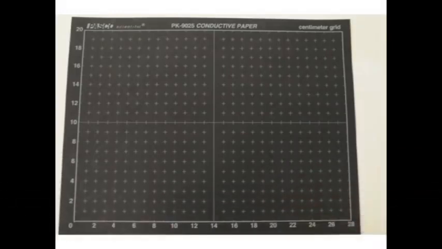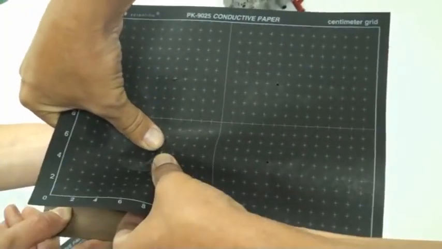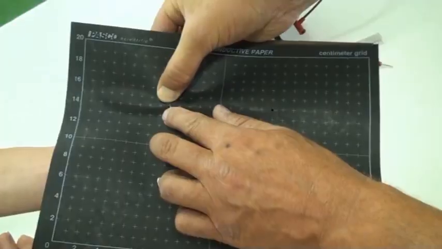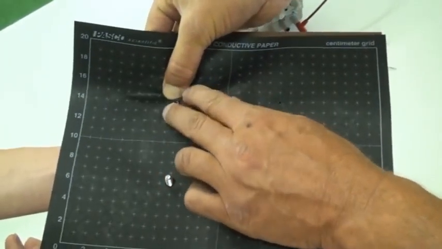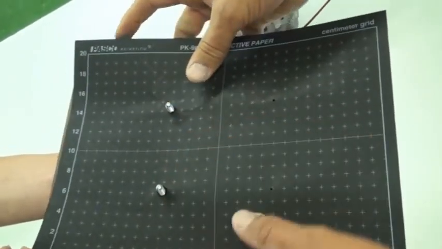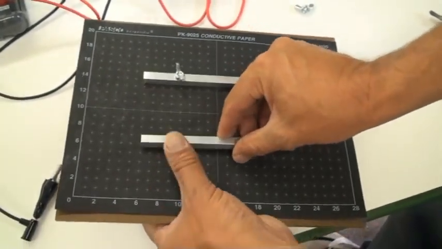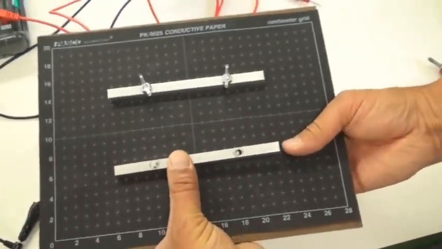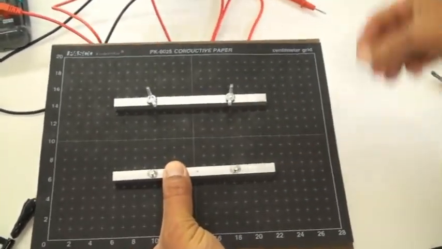If you consider the marks on the paper like XY coordinates, the holes are placed at the points 4, 4; 4, minus 4; minus 4, 4; and minus 4, minus 4. After making small starter holes at each of the 4 points, carefully push the screws through each hole in the paper. Place the connecting bars in contact with the paper and use the wing nuts to make the contact solid.